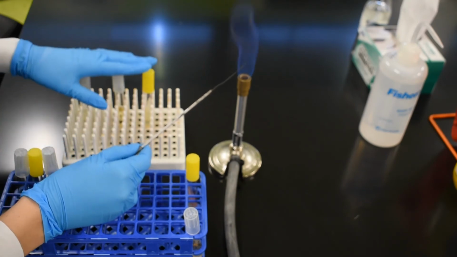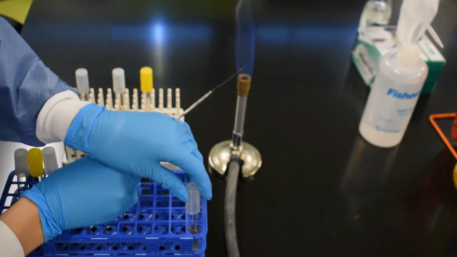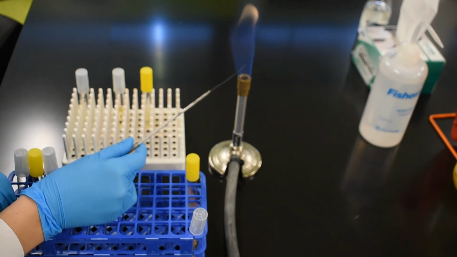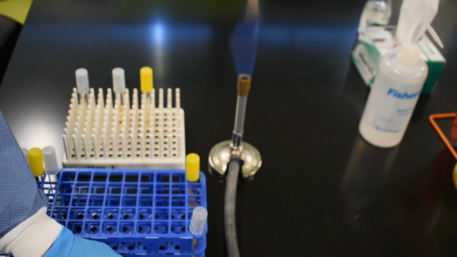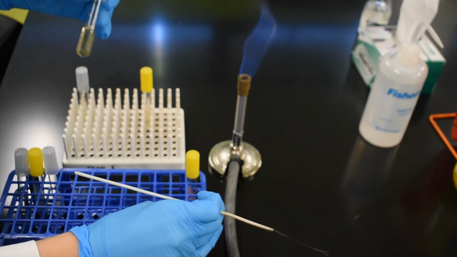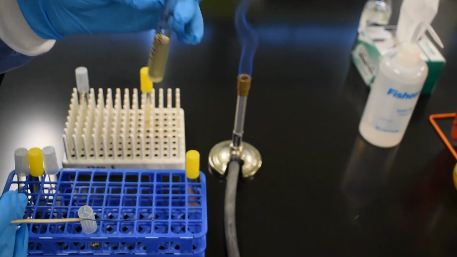So now we've completed our inoculation of the 3 new media from the Slant stock culture. Next, we're going to inoculate those same 3 types of media, only from the broth culture. I'm going to start again with the broth tube. Here's our stock culture.